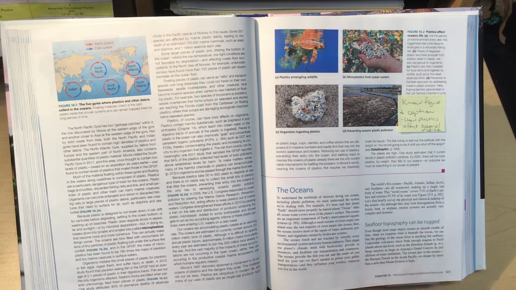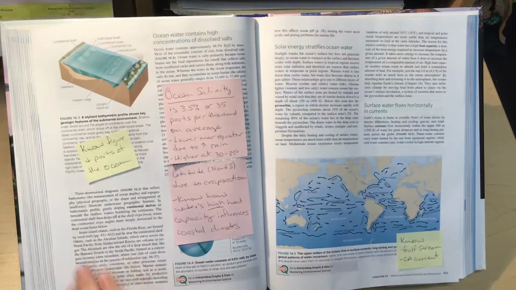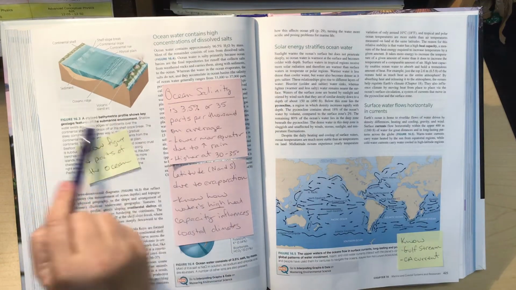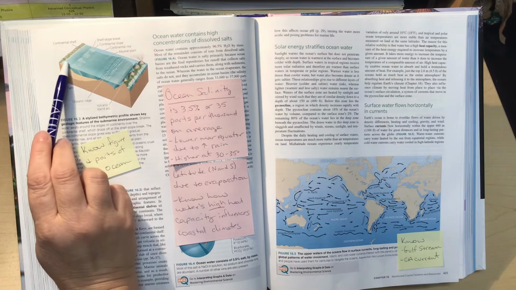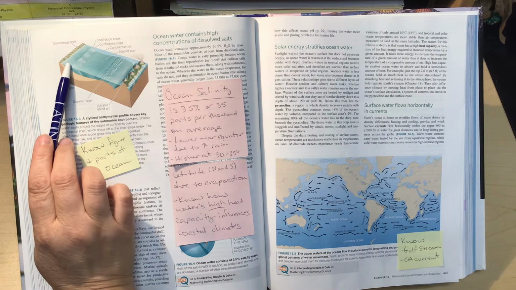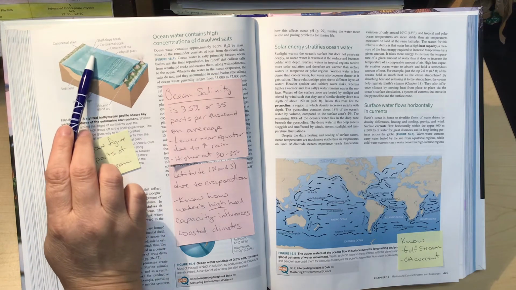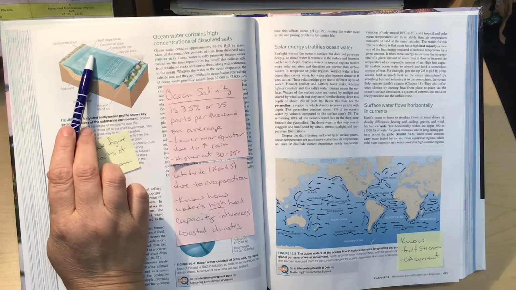Then it gets into the ocean and starts talking about what the seafloor looks like. And so that's the next page. You should know this figure and the parts of the ocean. This part right here is called the continental shelf. It's where the shallow water is. And then you have the shelf slope break and the continental slope.